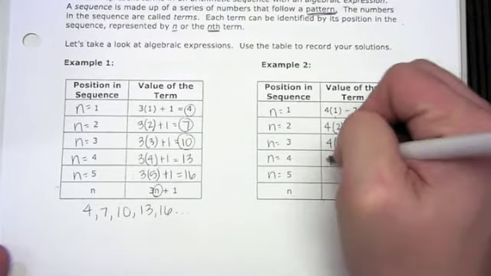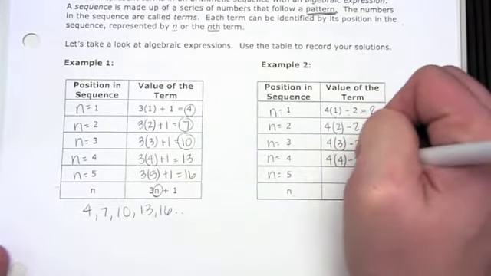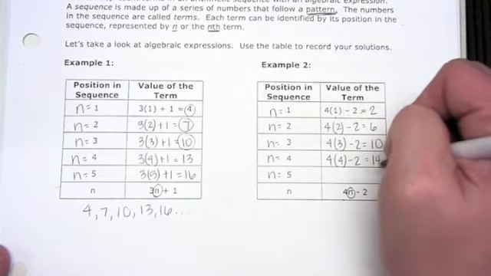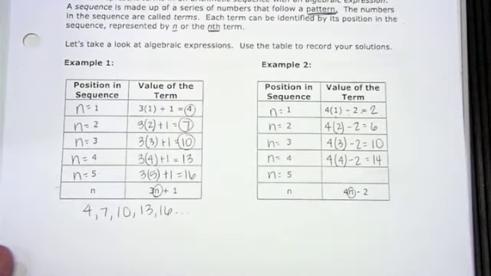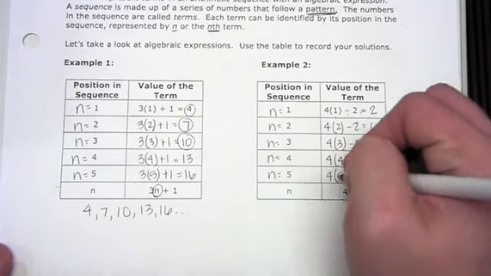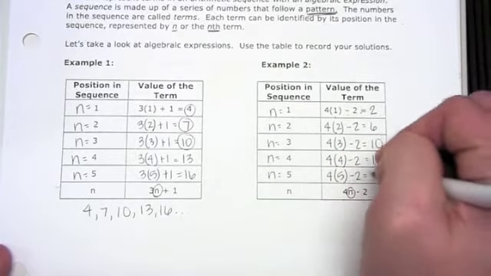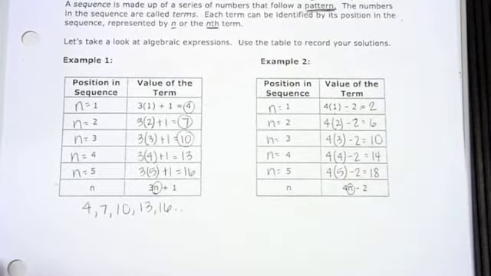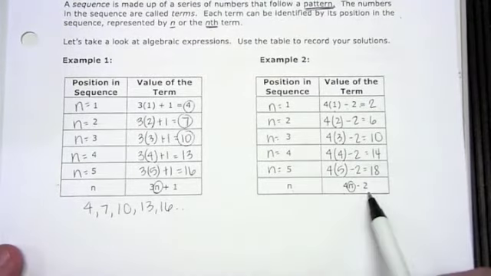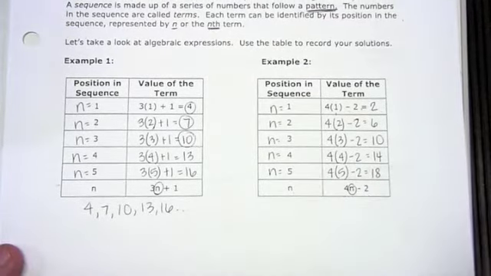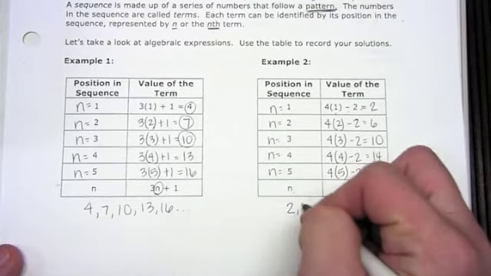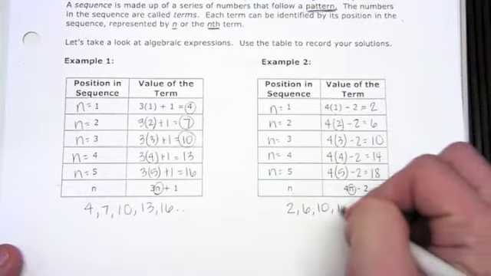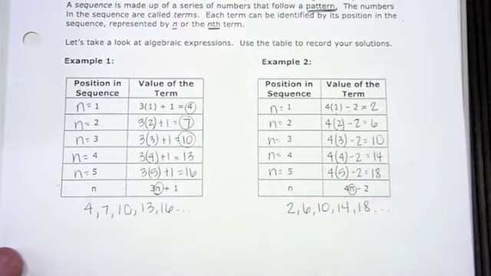When n is 4, we plug in 4 times 4, which is 16, minus 2 is 14. And when n is 5, 4 times 5 is 20, minus 2 is 18. So the sequence created by the expression 4n minus 2 is 2, 6, 10, 14, and 18.